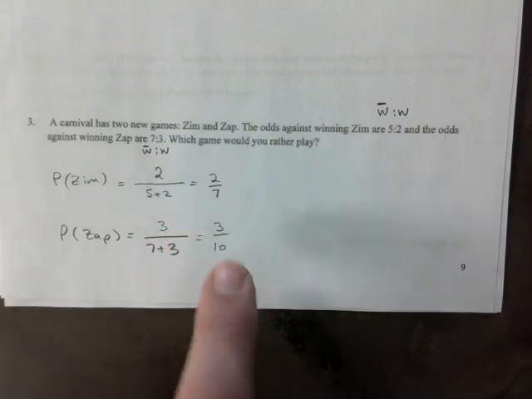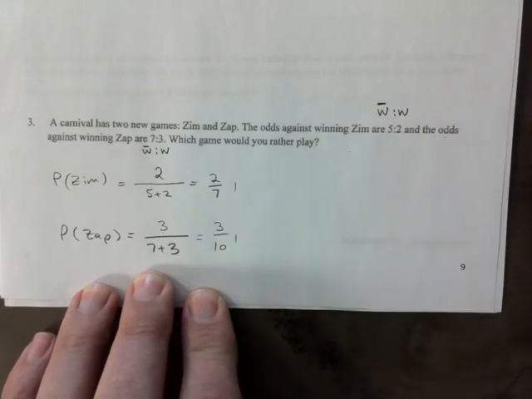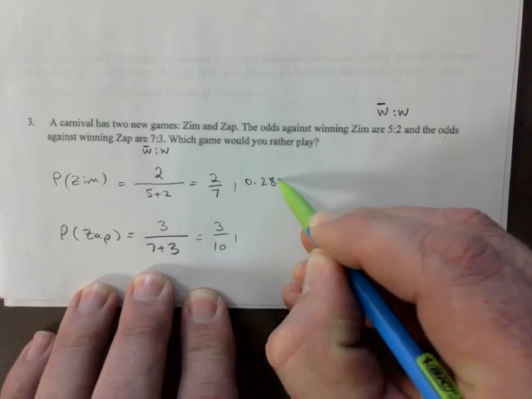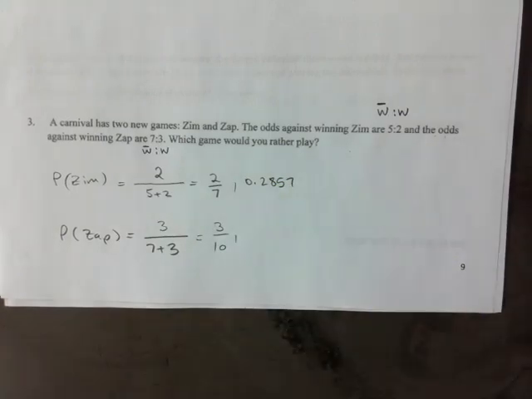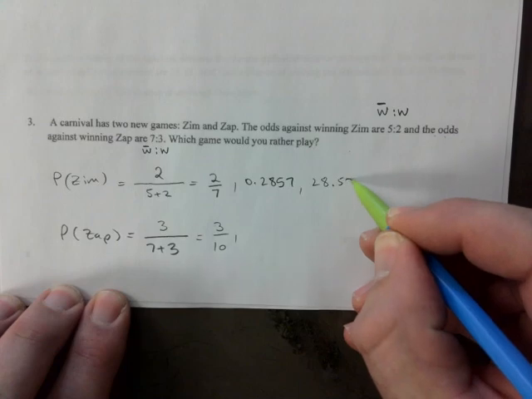And if you still can't tell, turn it into a decimal. Okay, so 2 divided by 7, that'd be 0.2857. By the way, I tend to round to 4 decimals here, because if you multiply that by 100, it's very easy to turn that into a percentage.